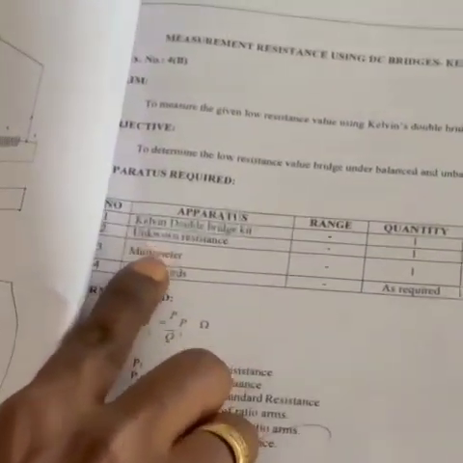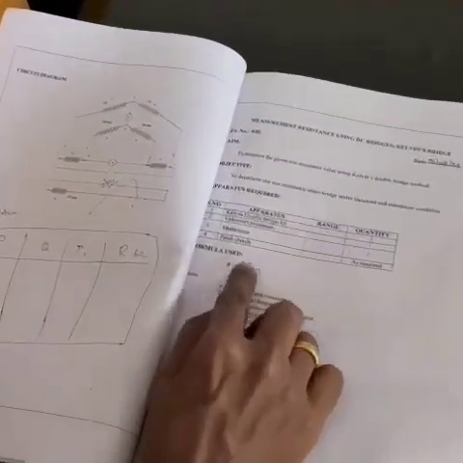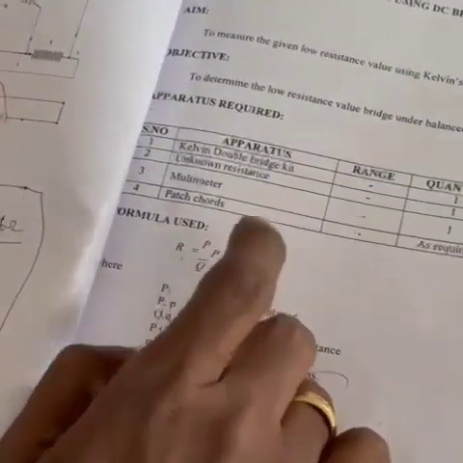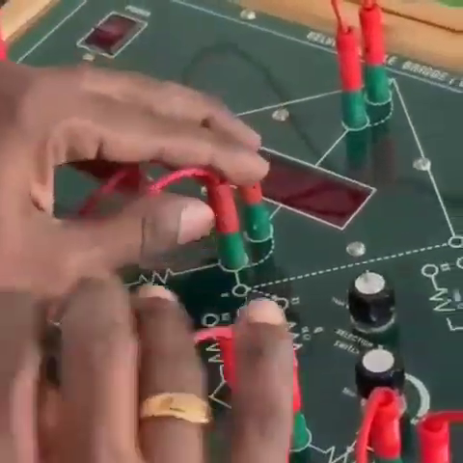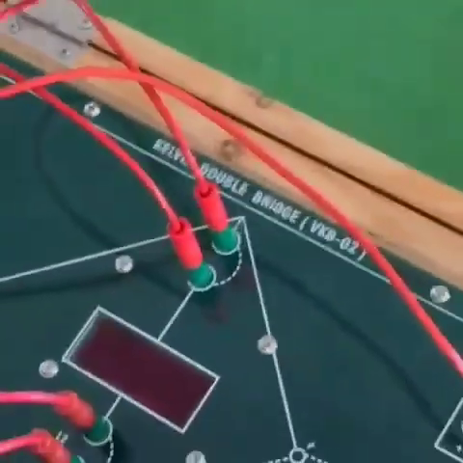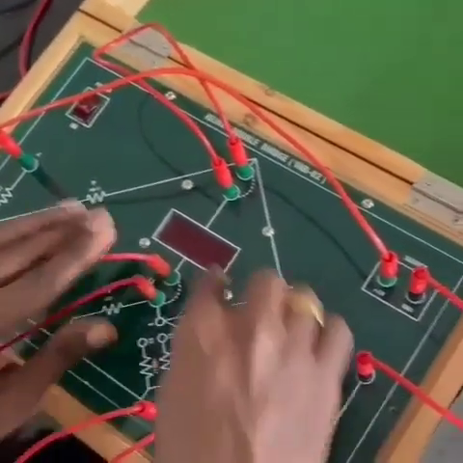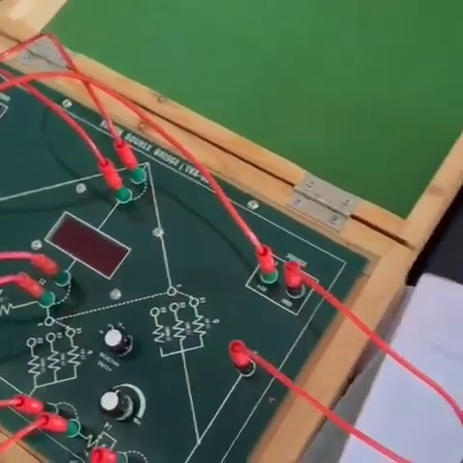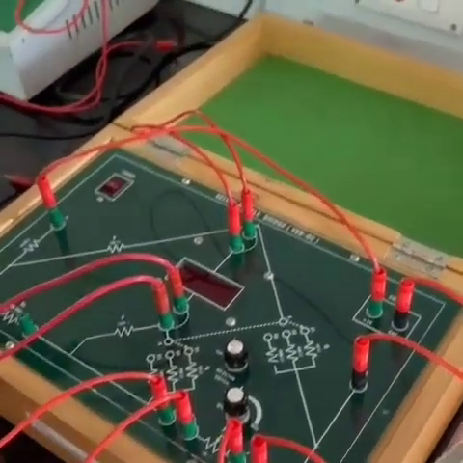For the apparatus record, we need the Kelvin double bridge, this unknown resistance, and a multimeter to measure the value of P1. The unknown value resistance R is measured by P by Q into P1. We know the value of P as 100 ohm, and the value of Q is to be selected as 1 kilo ohm, 10 kilo ohm, or 100 kilo ohm. By varying this P1, we have to make the bridge balanced. Balanced means we have to make the current flow zero.